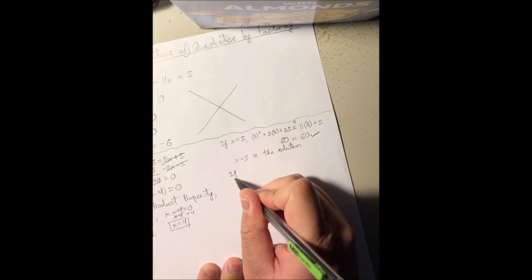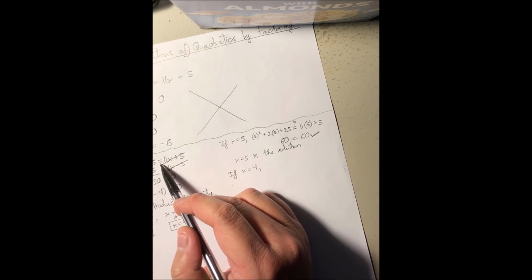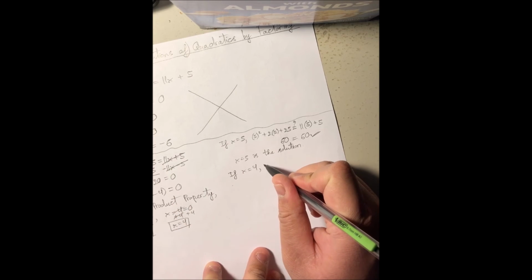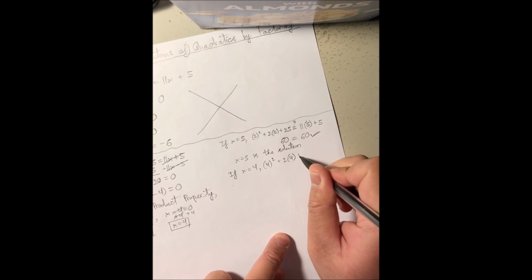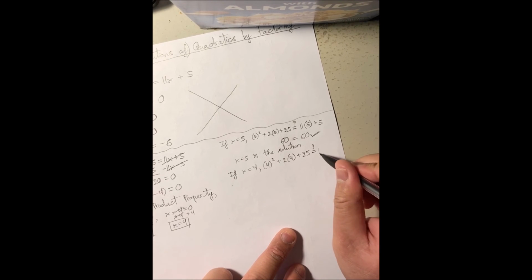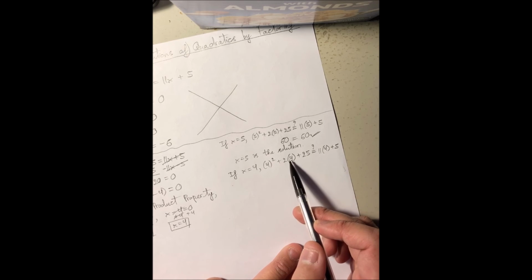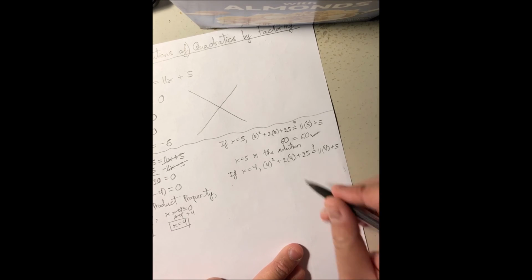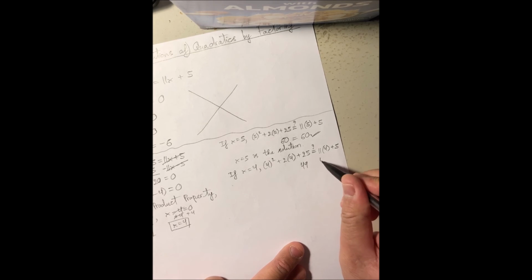Let's try x equals 4. If x equals 4, is it true that the left-hand side is equal to the right? We have 4 squared plus 2 times 4 plus 25 equals, with a question mark, 11 times 4 plus 5. Mental math again: 4 squared is 16. 16 plus 25 is 41. 41 plus 8 is 49. 11 times 4 is 44. 44 plus 5 is 49.